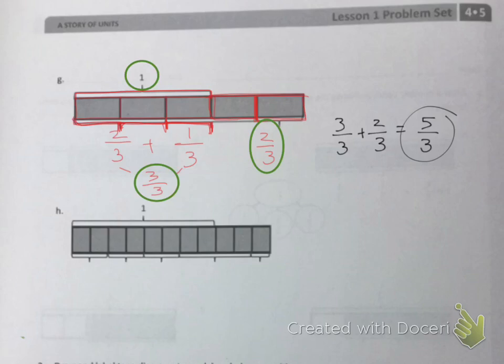So let's go on to H here. And you'll see again that we have one whole here. However, this one whole is telling us how much is this one whole actually as our denominator. How much is this one whole? Let's check. So we have 1, 2, 3, 4, 5, 6, 7, 8. All right, cool. So that is 8. So our denominator is 8.